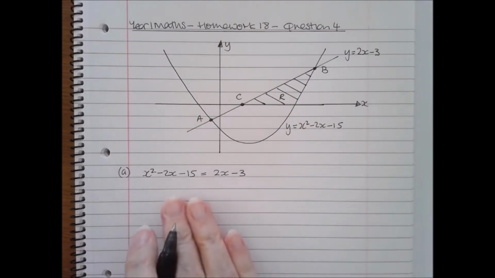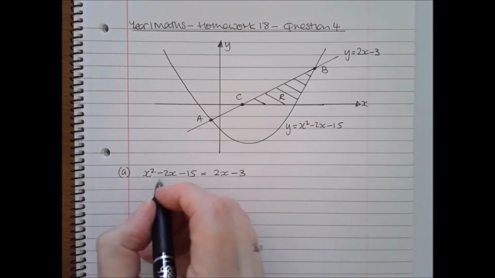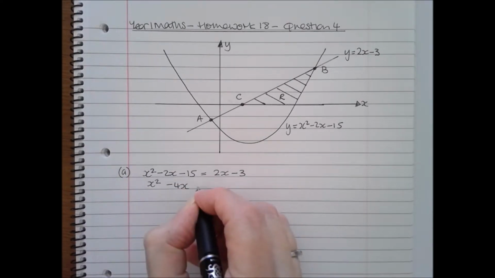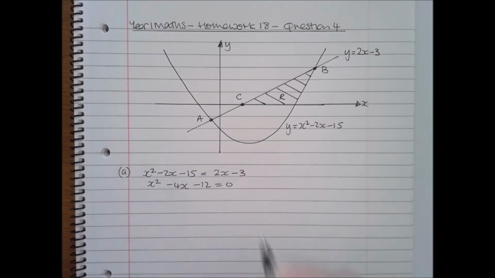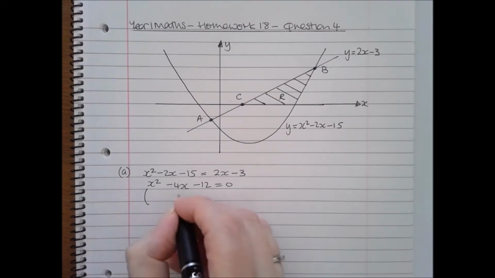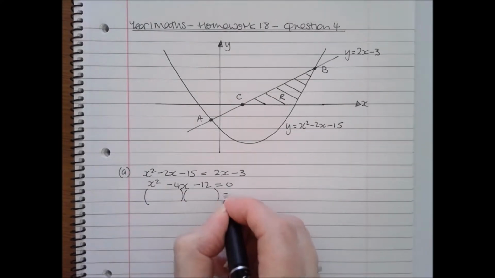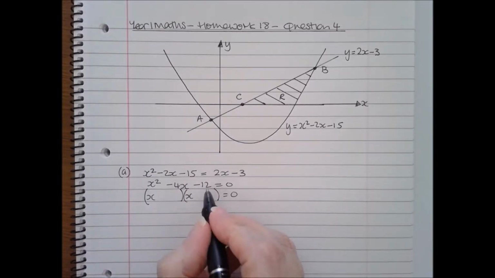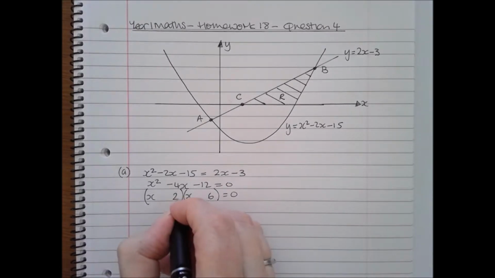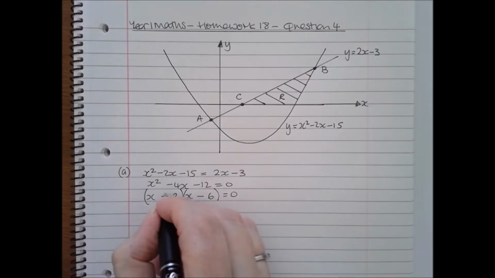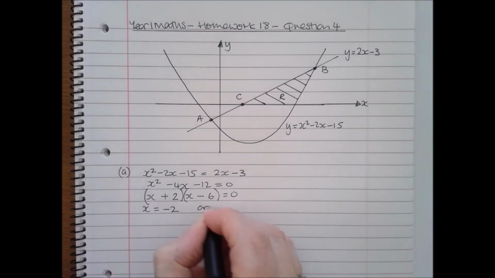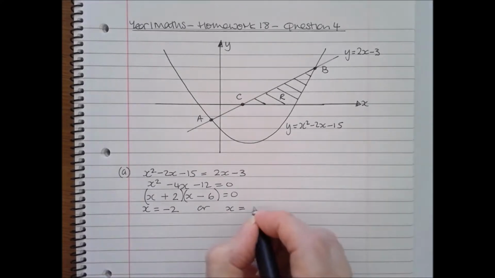So this is a quadratic, so we want everything onto one side. x squared minus 4x minus 12 equals 0. We can factorise the left hand side here. So an x and 2 6s are 12. So we want a 6 and a 2, we want minus 4, so minus 6 and plus 2. So x equals minus 2 or x equals 6.